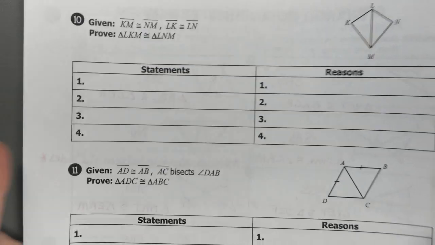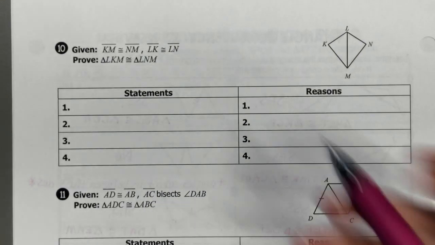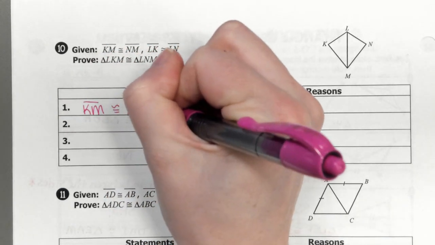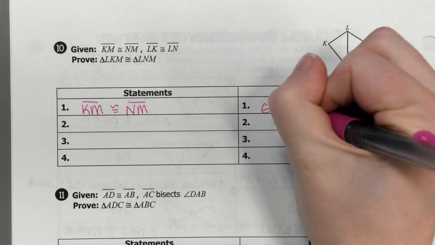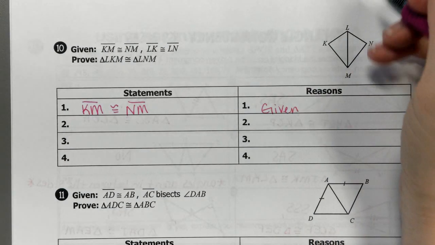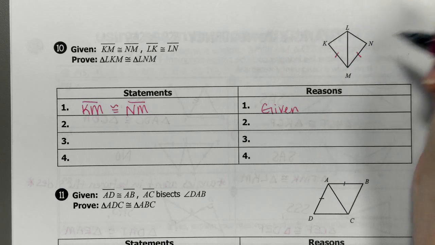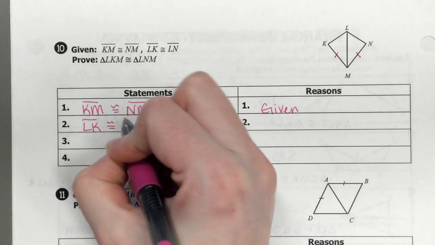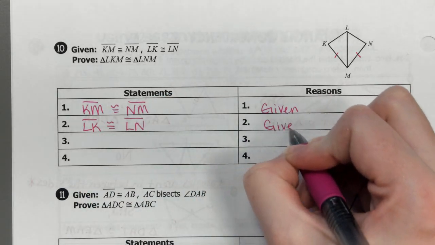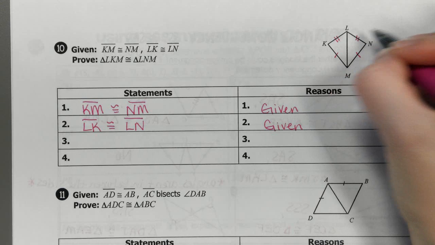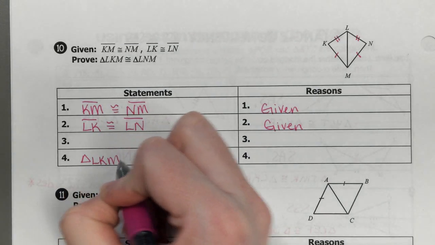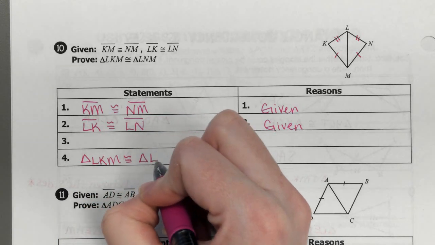Alright, so moving on to the next proof. If you look at number 10, you've got two given statements. So if you jot those down, you have KM is congruent to NM. That's given, and I'm going to mark it in my picture with one line. I have LK is congruent to LN. That's given. And I'm going to mark it with two lines. I want to prove that the triangle LKM is congruent to the triangle LNM.